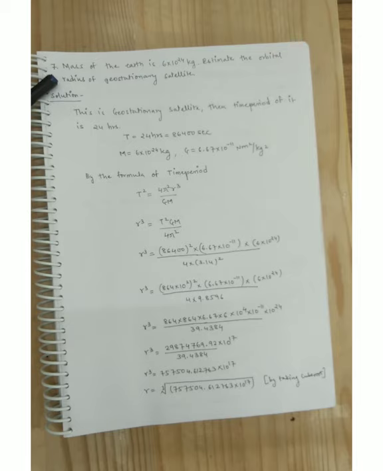Guys, question number 7. The mass of the earth is 6 into 10 raised to 24 kg. Estimate the orbital radius of a geostationary satellite. So in this case, we have to find out the orbital radius of the geostationary satellite. It means the distance between the satellite and earth.